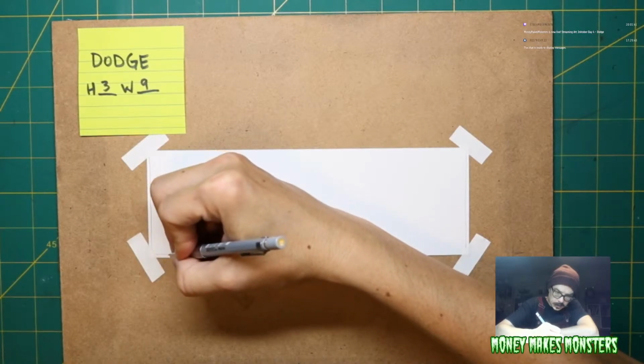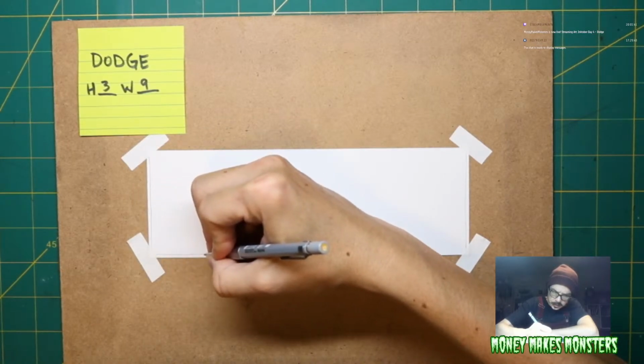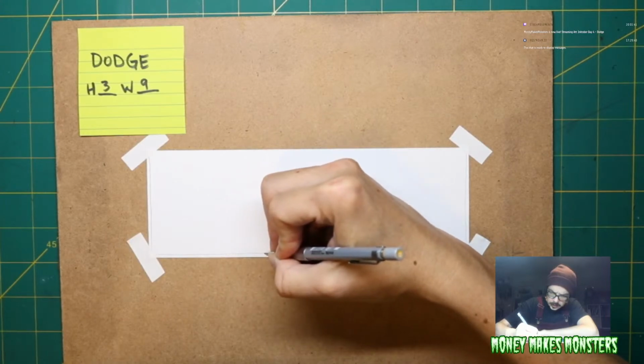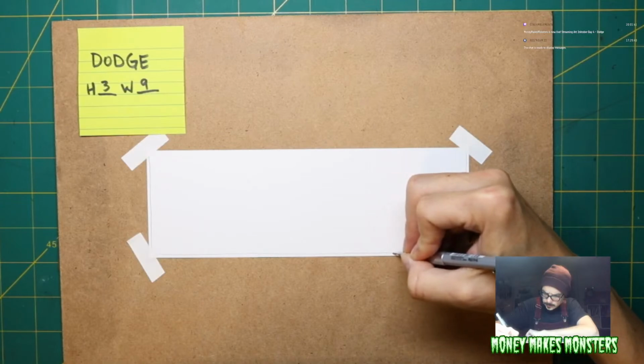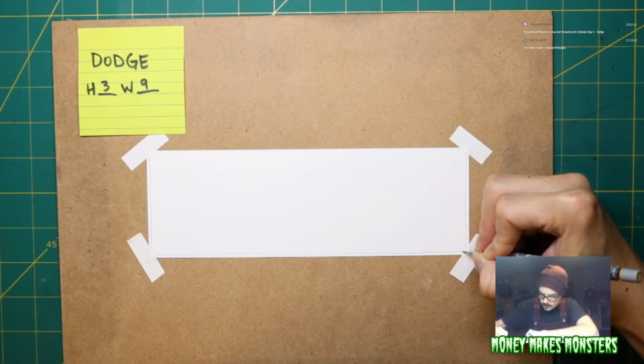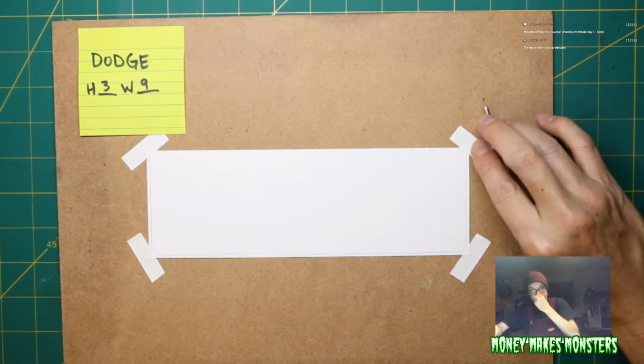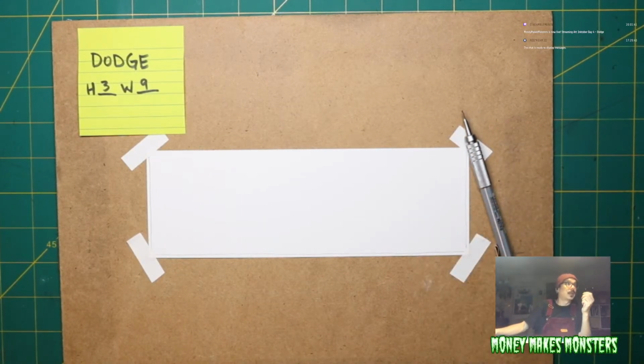We're going to draw another thin line here to make the border. Confident line. As soon as I say the word confident, I mess up the line. It's just ridiculous.